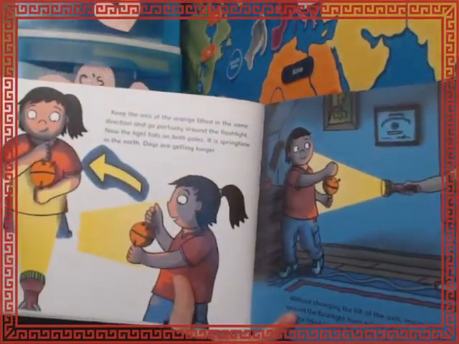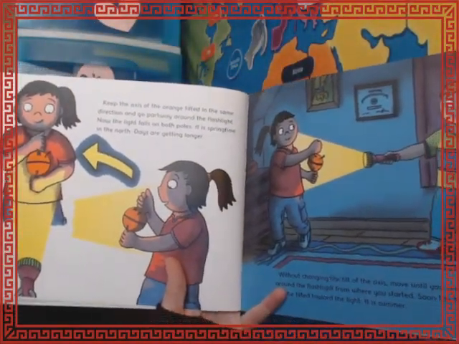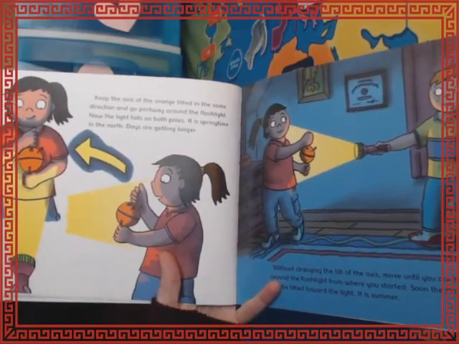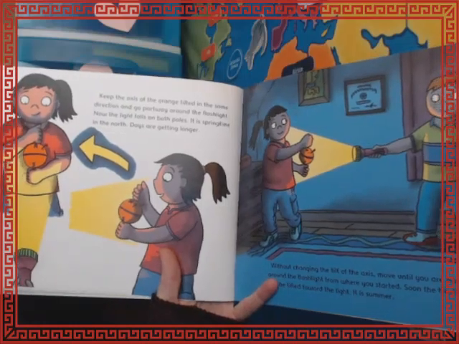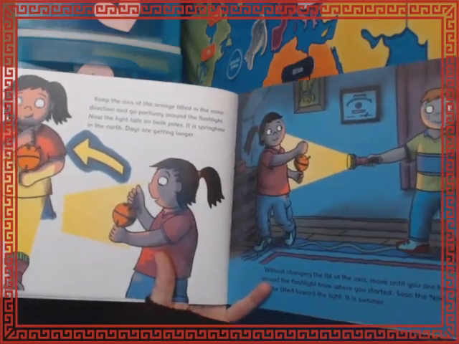Keep the axis of the orange tilted in the same direction and go part way around the flashlight. Now the light falls on both poles. It is springtime in the north and days are getting longer.